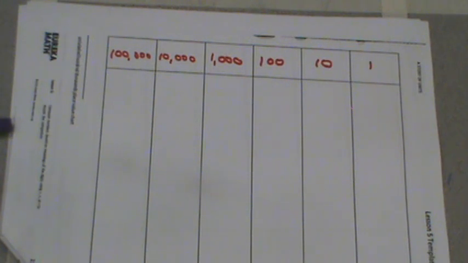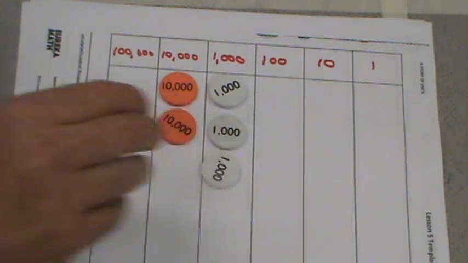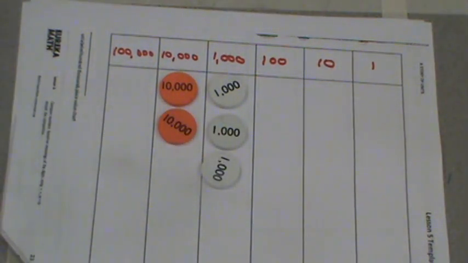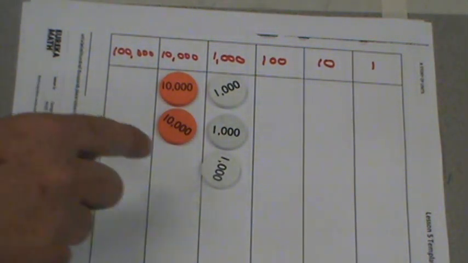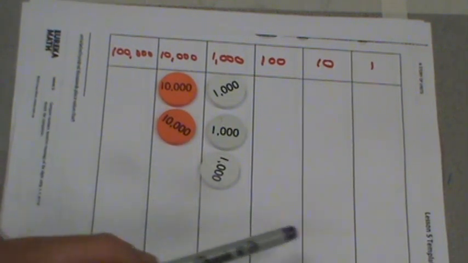We're going to do 2 10,000s and 3 1,000s. Okay, what number do we have there? Well, we just take a look. We could do this: 23,000.